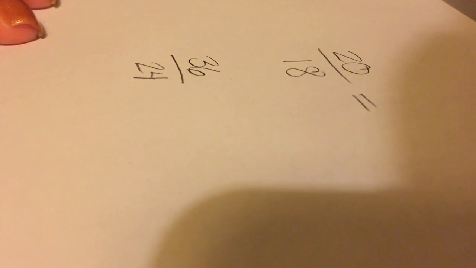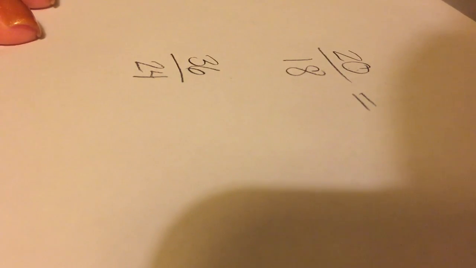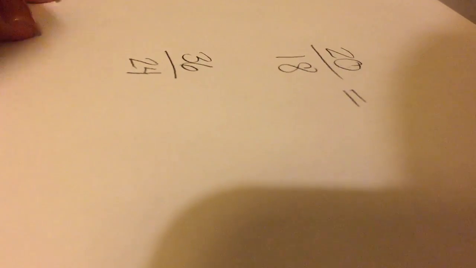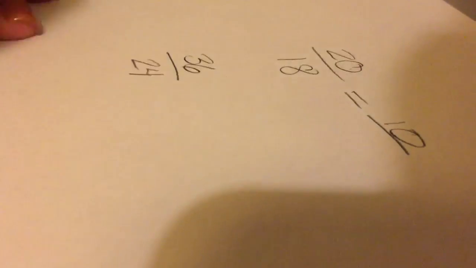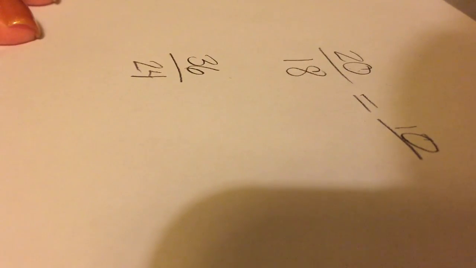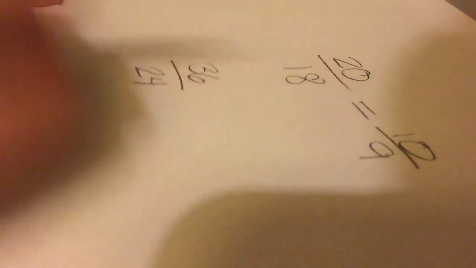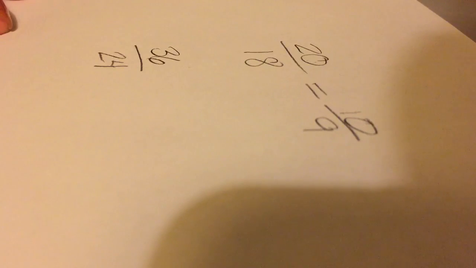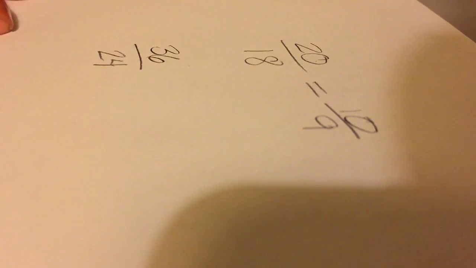That sounds like a good choice. If you can find a bigger number, then use that. But when I look at 20 and 18, I think I'm going to find out that 2 is it. So 2 goes into 20 how many times? You're right, 10 times. And then 2 goes into 18 how many times? If you said 9, that's it. So 10 over 9 is my reduced fraction for 20 over 18.